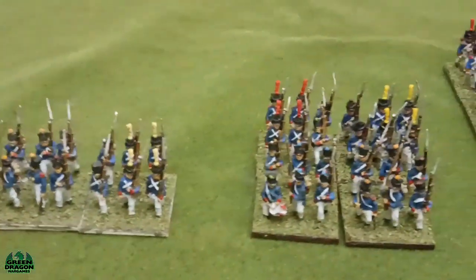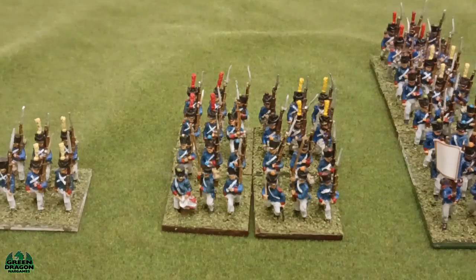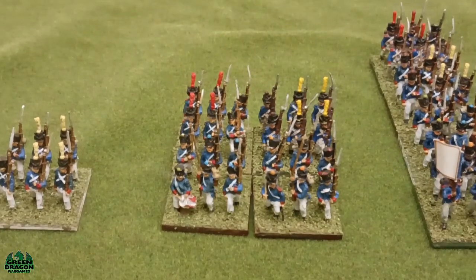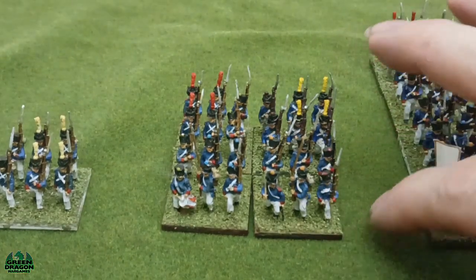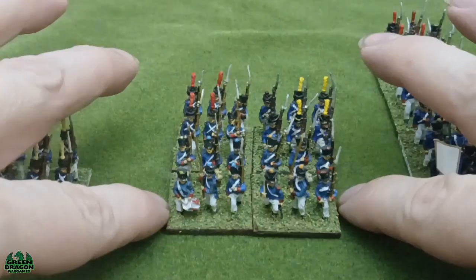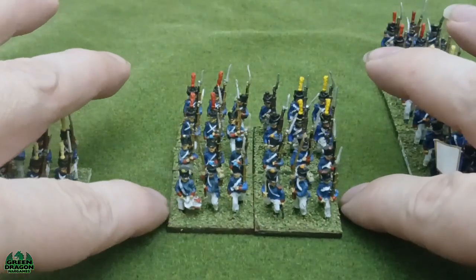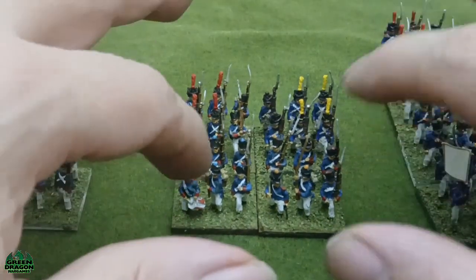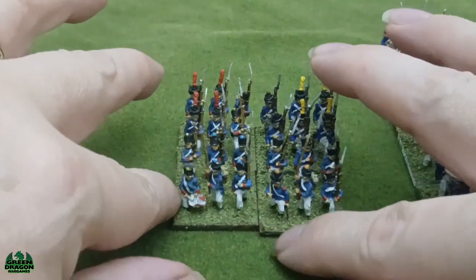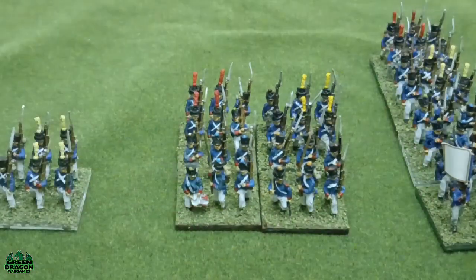Next off, we've got attack column. Now this was used a lot by the French. It is very commonly used as a French tactic. Basically, they had a wider front, but they were also a lot deeper, and this enabled them to move faster at a reduced firepower.